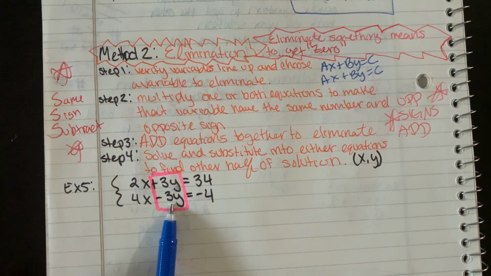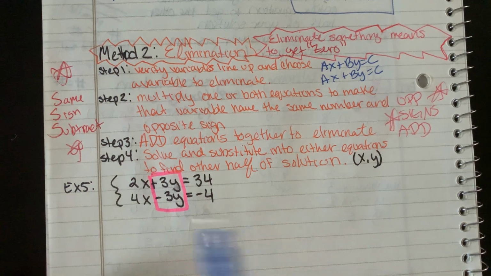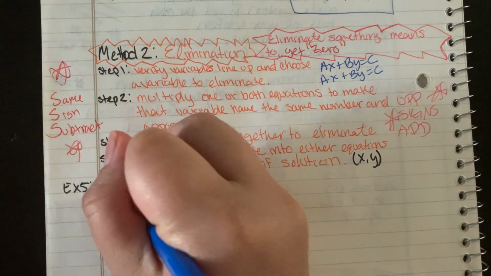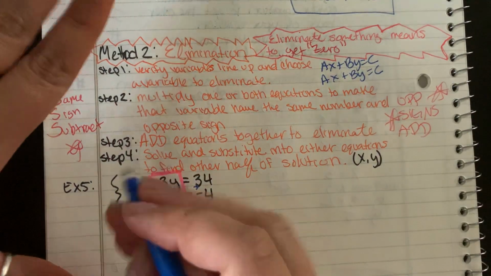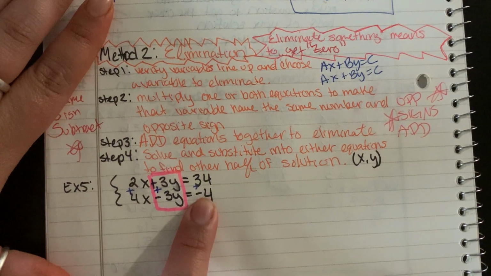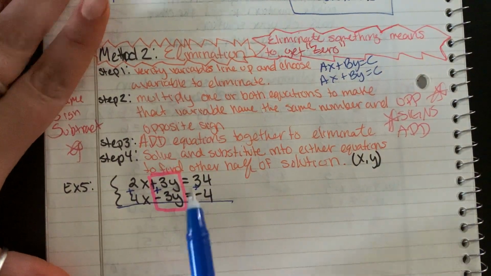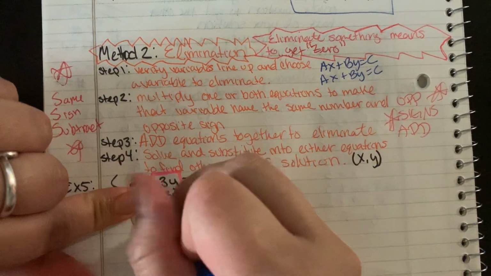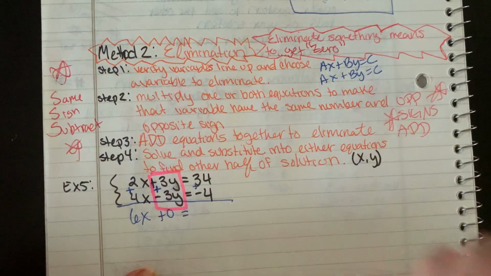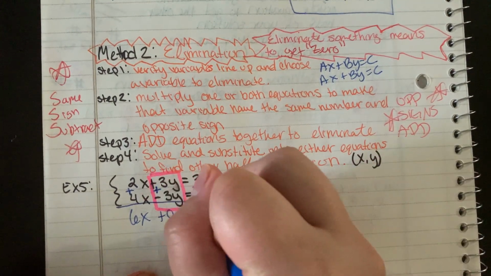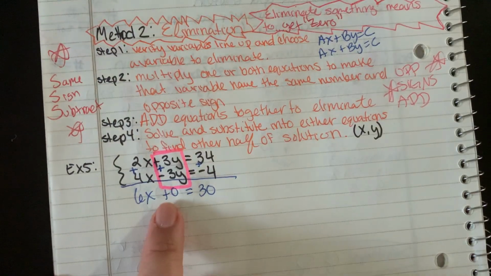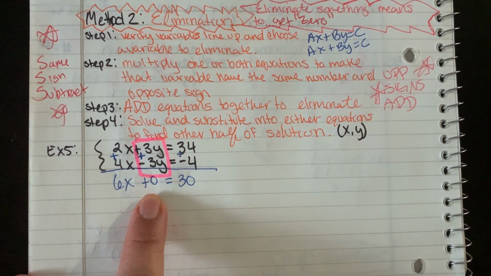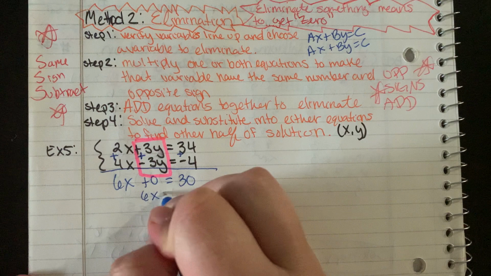I'm choosing this one, which means I'm going to make it go to 0. So if I have opposite signs, I'm going to add. If you're going to add these two, you have to add everything. So you have to add your x's and you have to add your constants vertically. So 2 plus 4 is 6x. Then we have a positive and a negative, which is 0, which is what I wanted. And then 34 plus negative 4 is going to be a positive 30. So this is elimination method, right? We got rid of the variable we didn't want. So that's 0. It's gone, which leaves me with 6x equals 30.